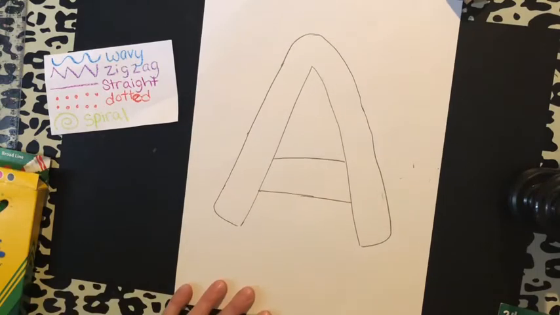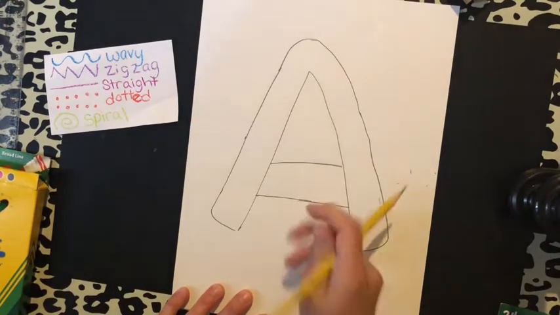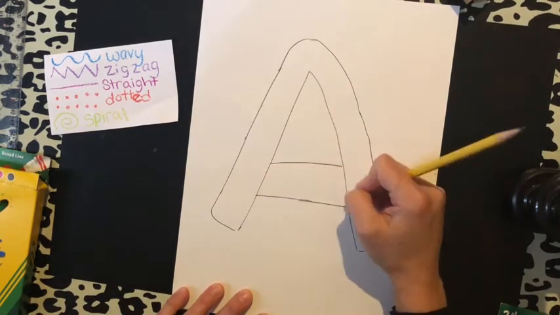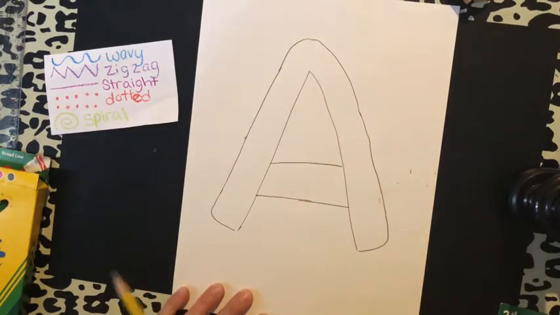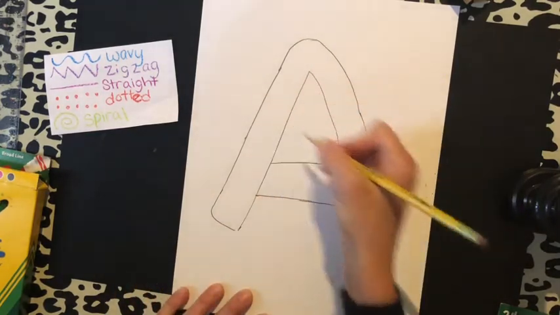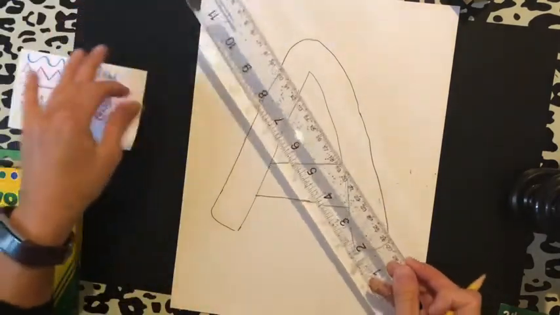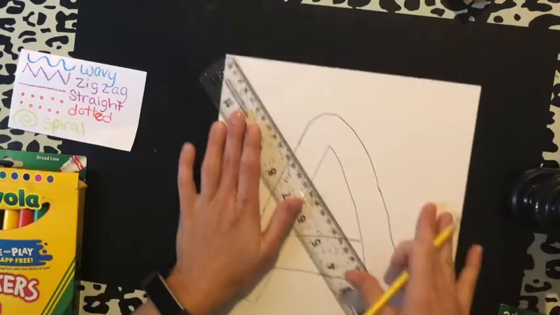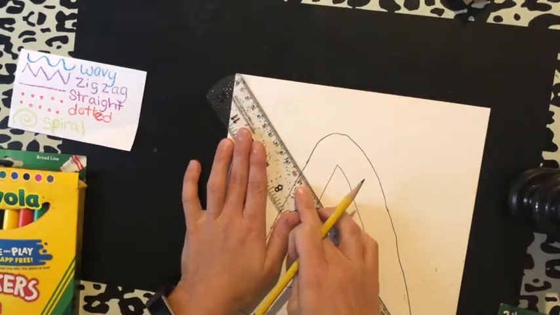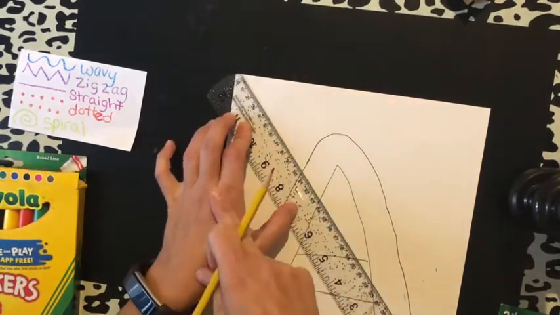And there is a basic block letter. I could go back and erase in here, and this would just be my full A, but we're actually gonna divide this up in sections. So now I'm gonna get my ruler, and I'm using my ruler for a straight edge, so I have to hold it with one hand.